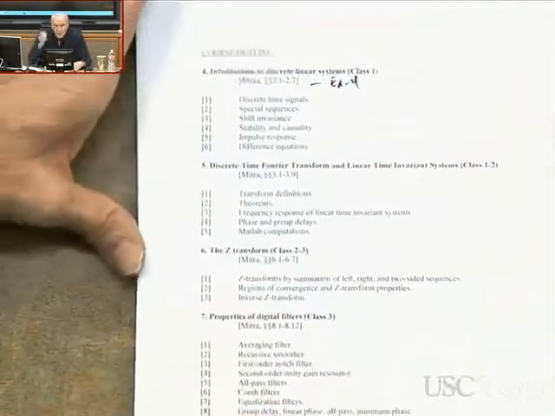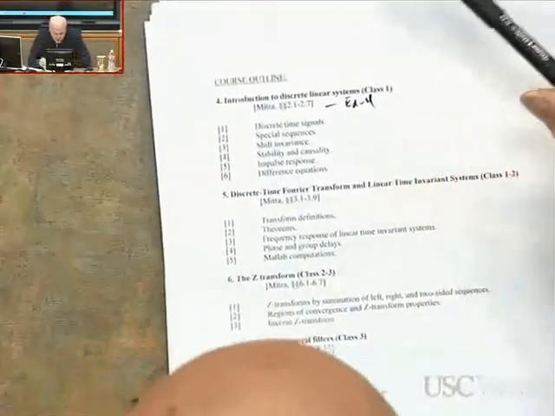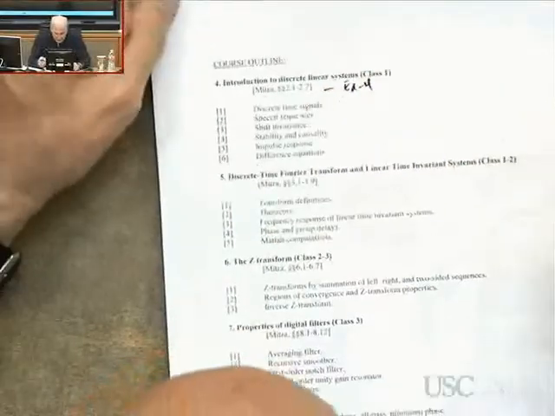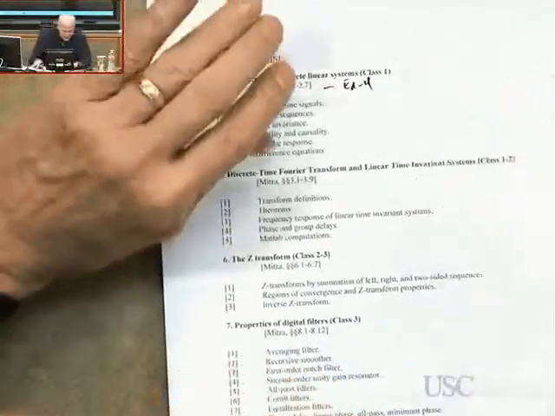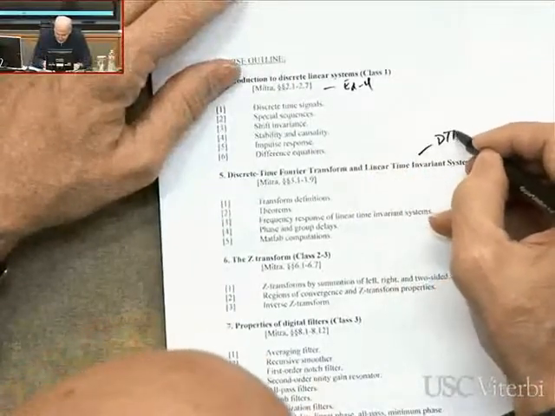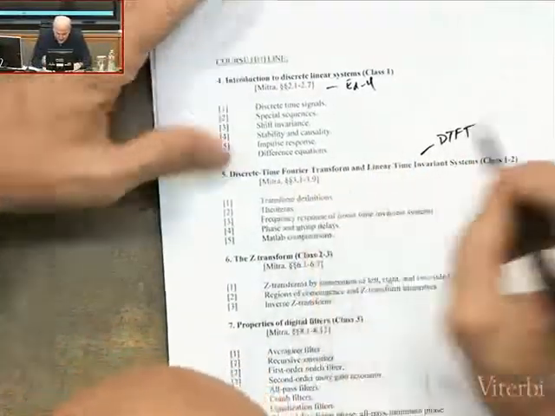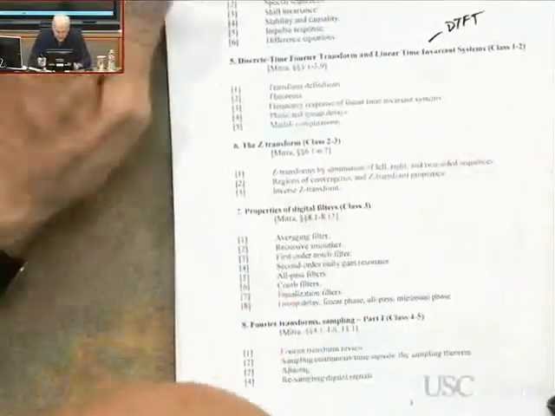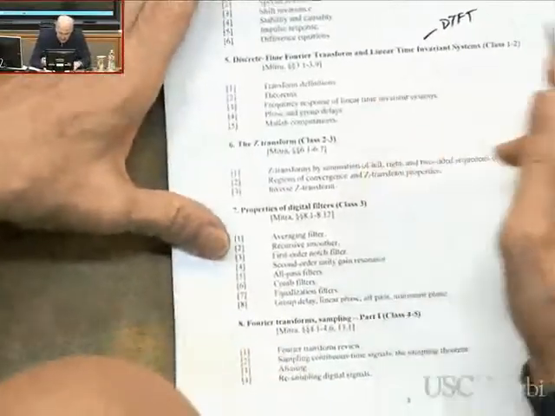Okay, so anyways, I've mentioned the general topics we're going to cover. Specifically, introduction to discrete linear systems. Talk about that. Probably finish that tonight. Discrete time Fourier, that's the DTFT I mentioned. There are the sections in Mitra, so you can tell by looking at them that we're jumping around in the text, not covering every page.